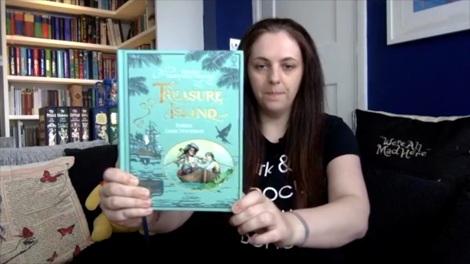So to celebrate the sunshine, we're going to celebrate a book that's set in a very beautiful place, a tropical island: Treasure Island. Very much a classic, and you can be a bit closer actually today with today's copy.